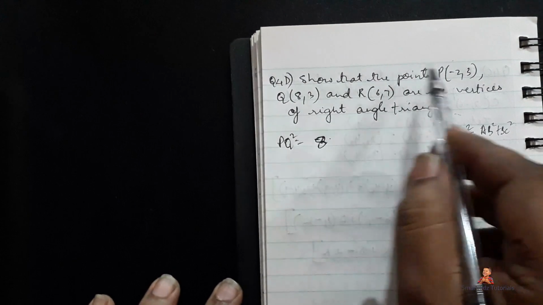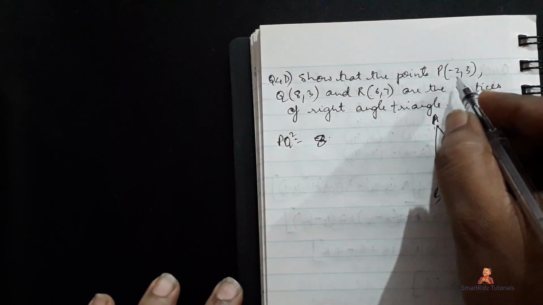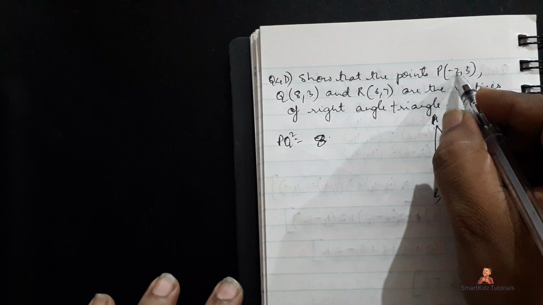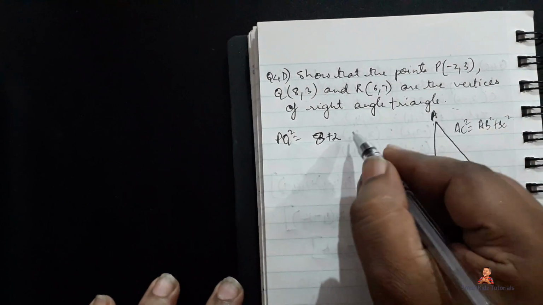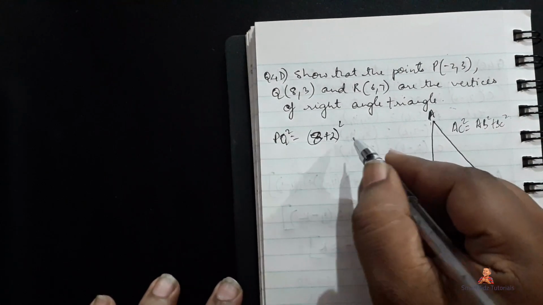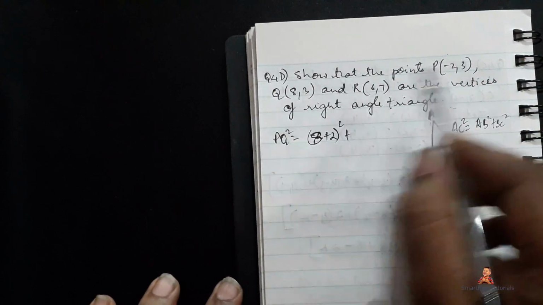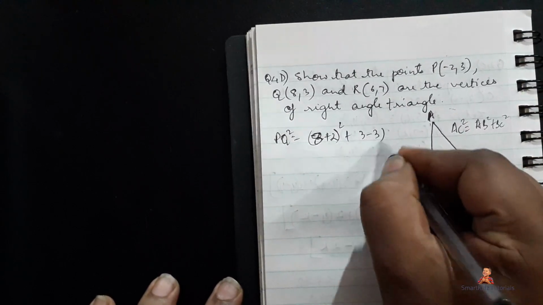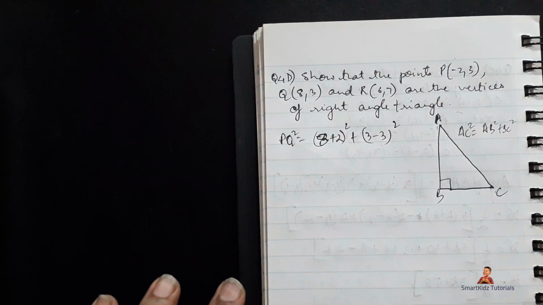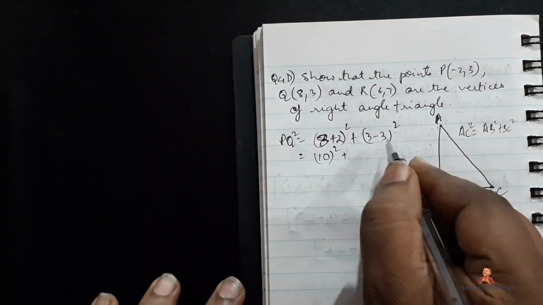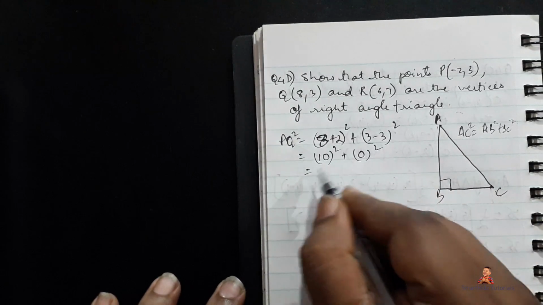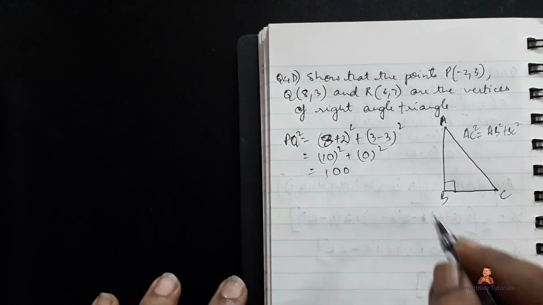PQ, so it's x2 minus x1, so 8 minus minus 2, that will be 8 plus 2, whole square, plus 3 minus 3 whole square. That will give us 8 plus 2 is 10, 10 whole square, 3 minus 3 is 0 whole square, 10 whole square is 100.